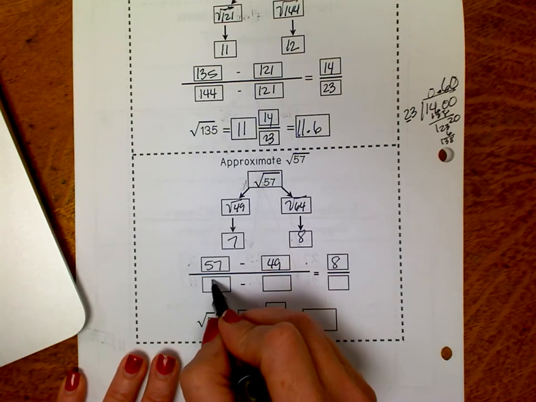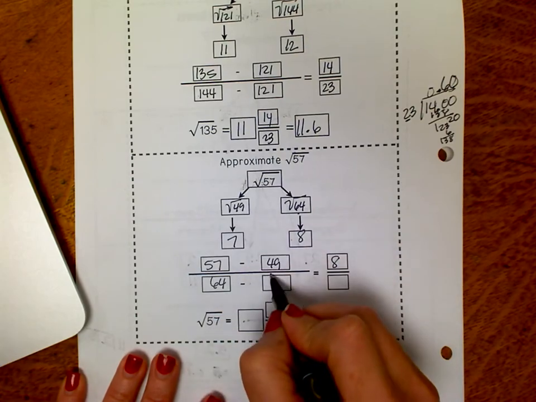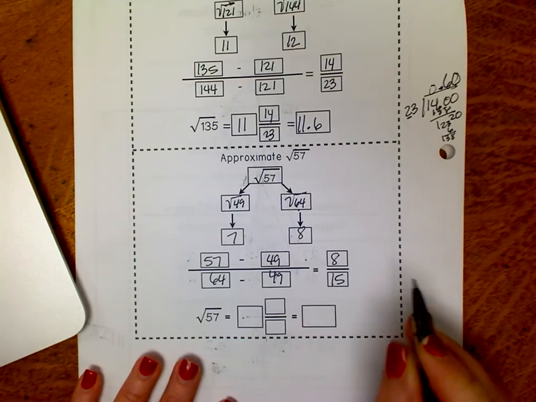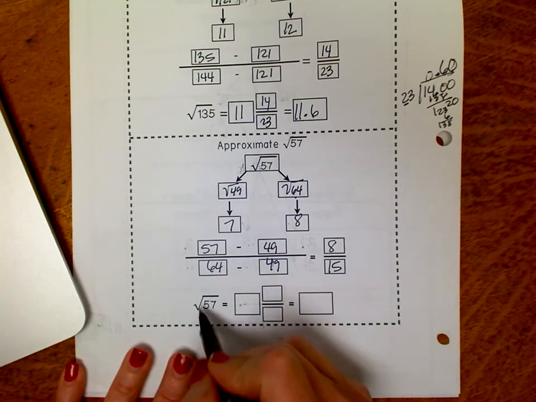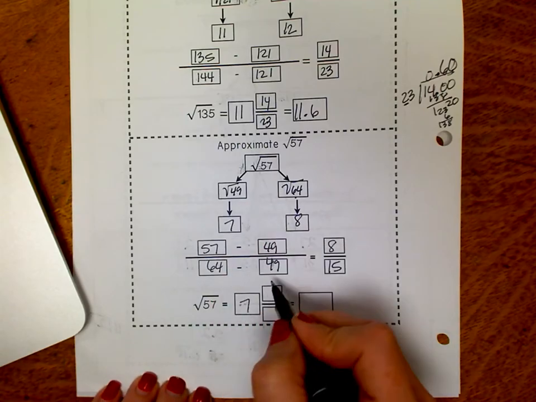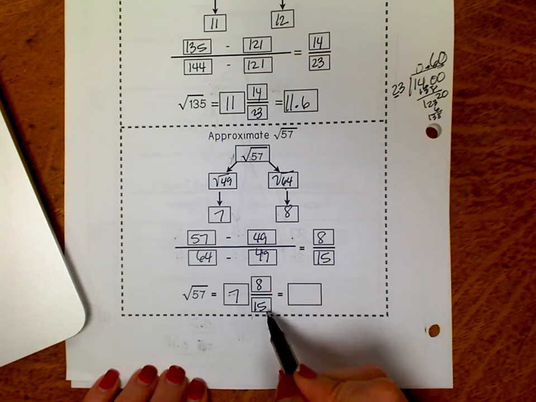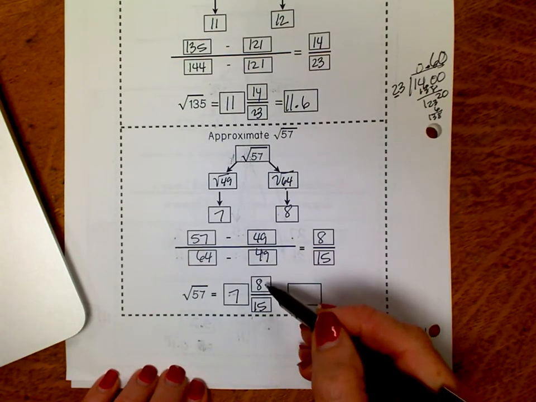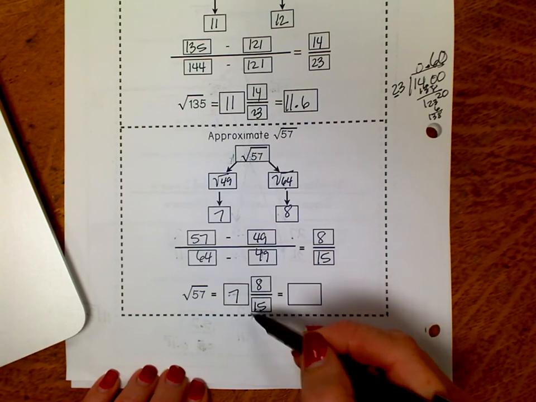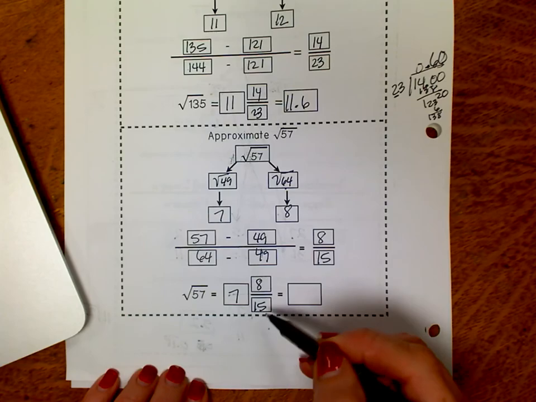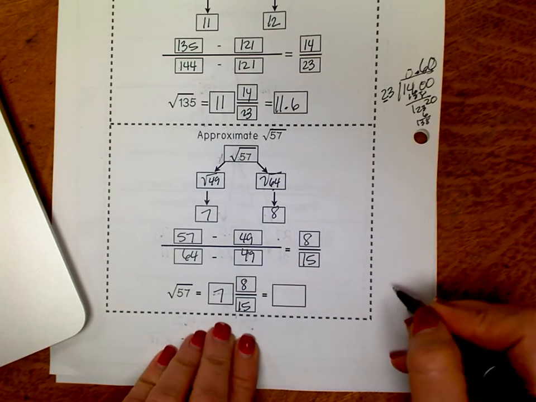And then the higher, 64 minus 49. These are always going to be the same. That's going to be 15. So we know the square root of 57 is going to be 7 and 8/15. Again, you might not know 15ths right away, but look at this for a second. 8/15, that's close to 8 over what? 16. So I bet this is close to half. If not, rounded up it is going to be half. So let's just check it.